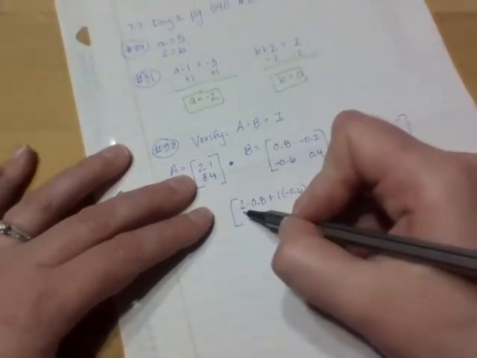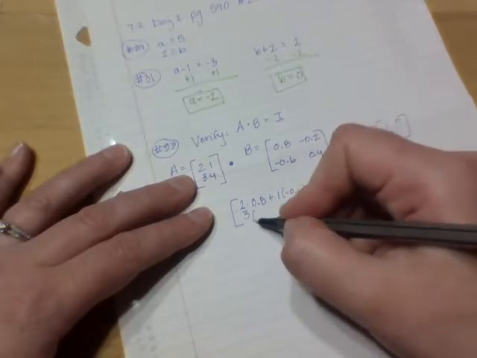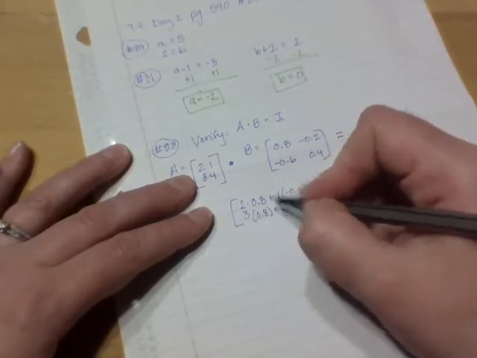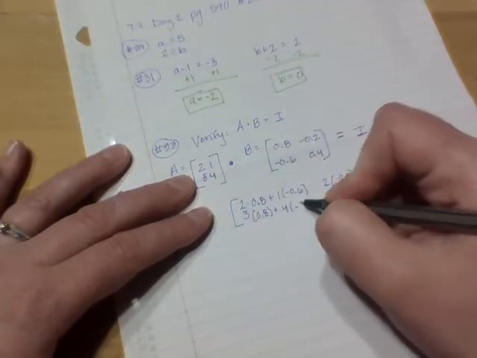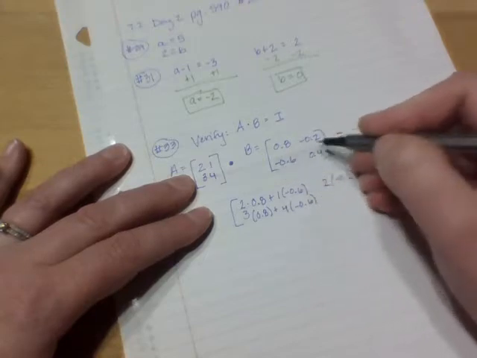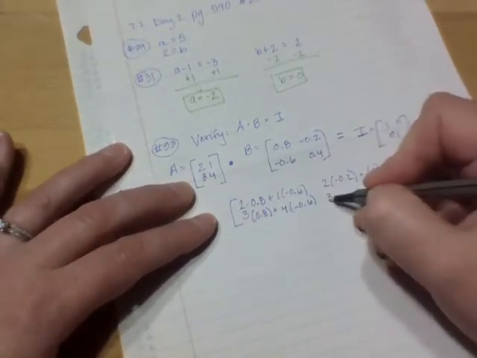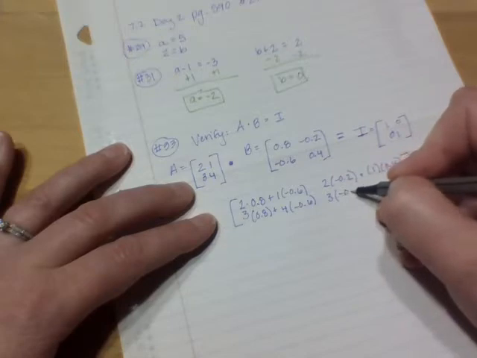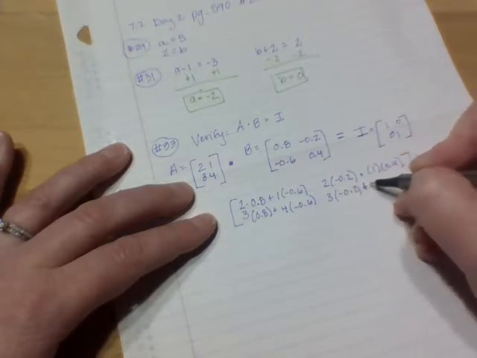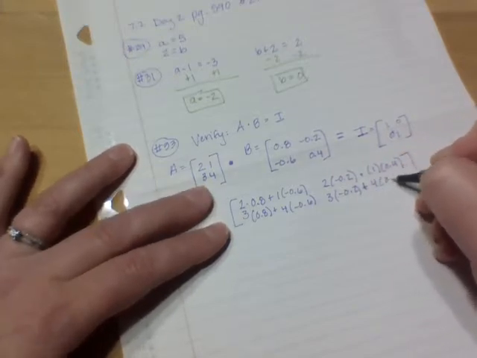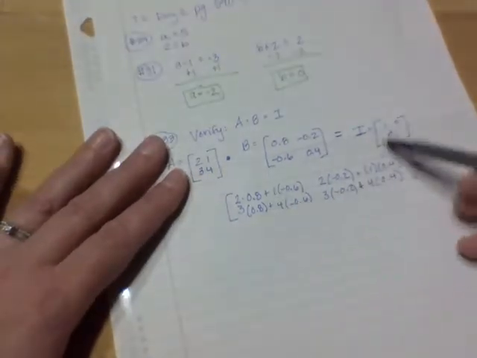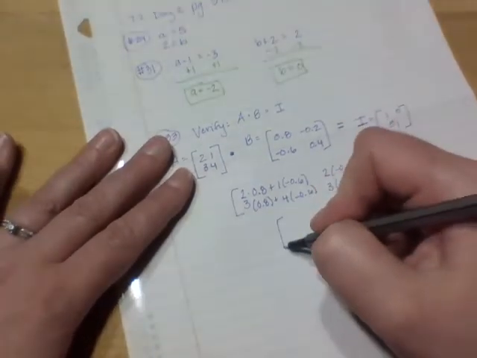And then we'll do 3 times this column, so 3 times 0.8, and then its second piece, 4 times -0.6, and then the same row, but now times the next column, and 4 times 0.4. So again, we want to get all these 1s here.